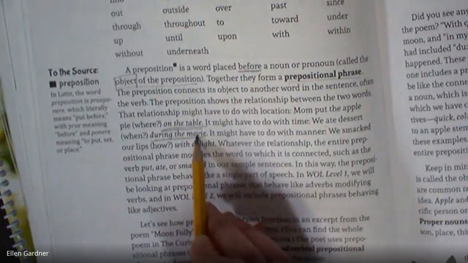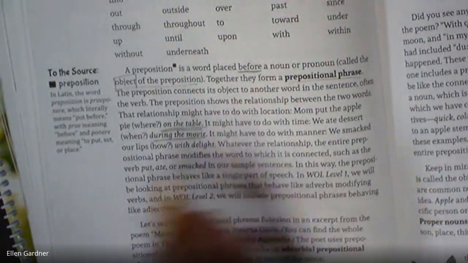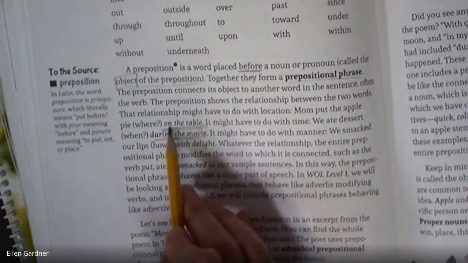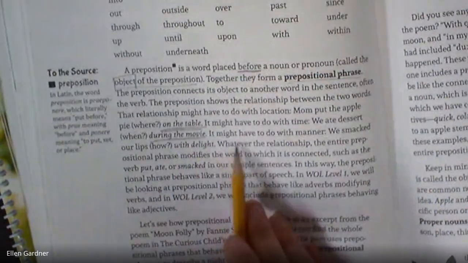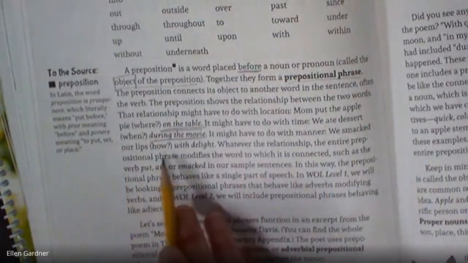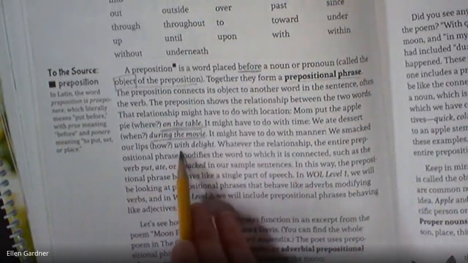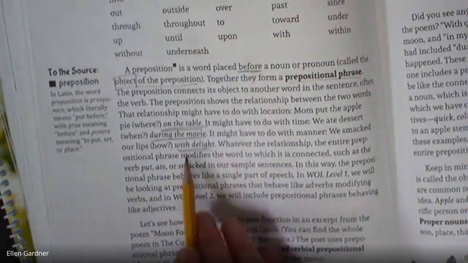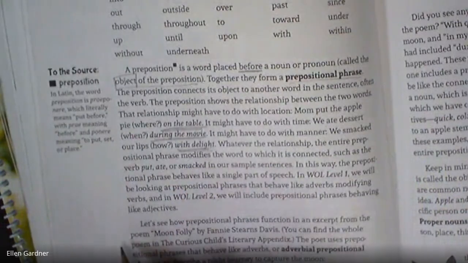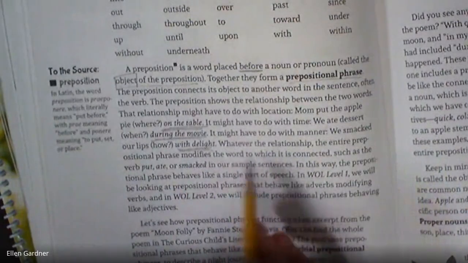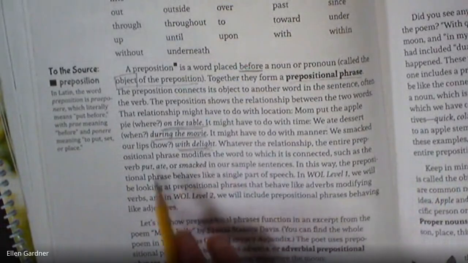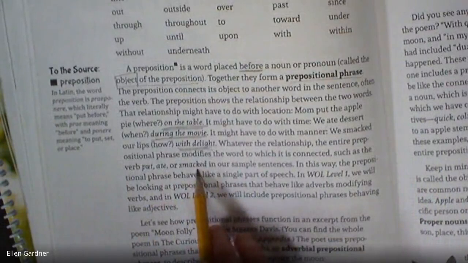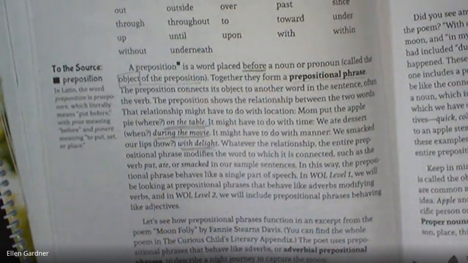Notice there's that word movie and table. These are nouns connected to the rest of the sentence with these prepositions, on or during. It might have to do with manner. It says we smacked our lips. How? With delight. With delight is that prepositional phrase. However, the relationship is that whole phrase modifies the word to which it's connected, such as the verb put, ate, or smacked in our sentences.